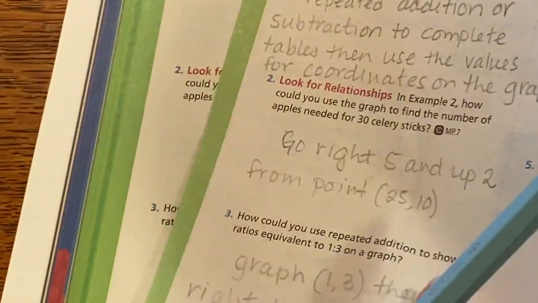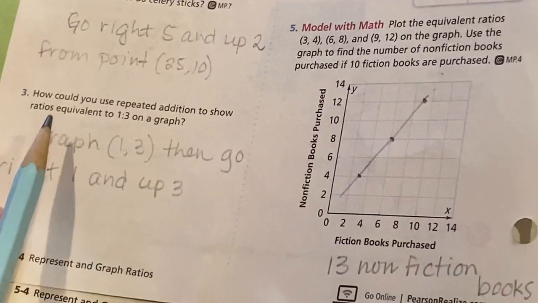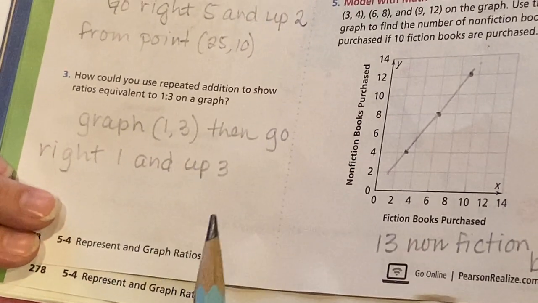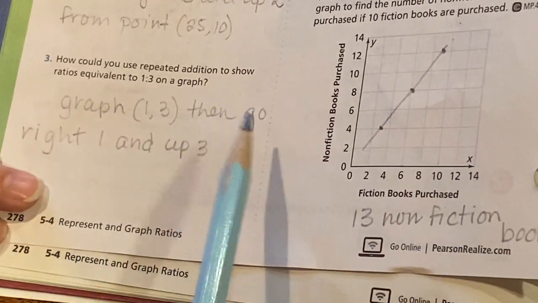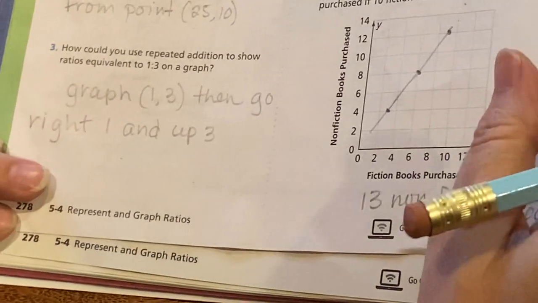Is it 5 more apples or celery sticks? 5 more celery sticks and 2 more apples. So you just go up another 5, or over another 5 and up another 2, and you would find the next spot. Okay, how could you use repeated addition to show ratios equivalent to 1 to 3 on the graph? Graph 1, 3, and then go right 1 and up 3 as many times as you needed.